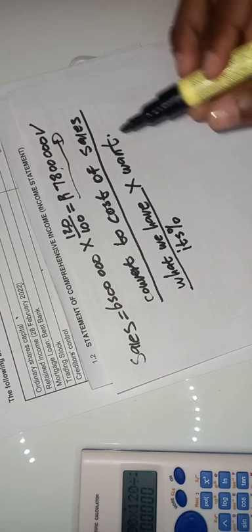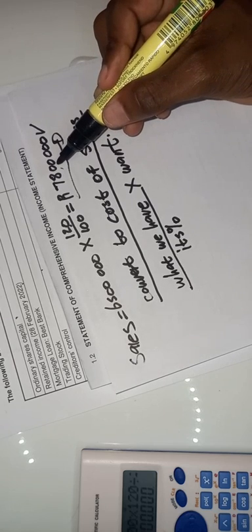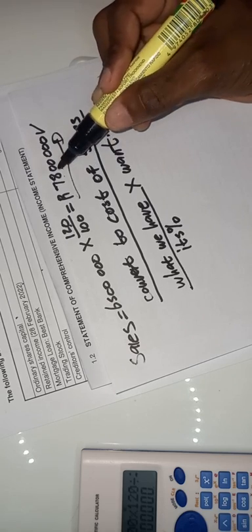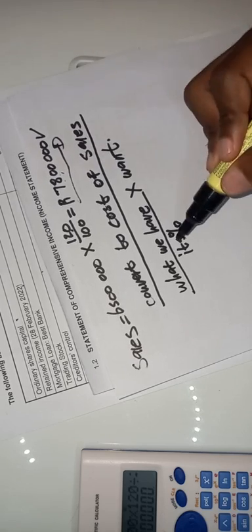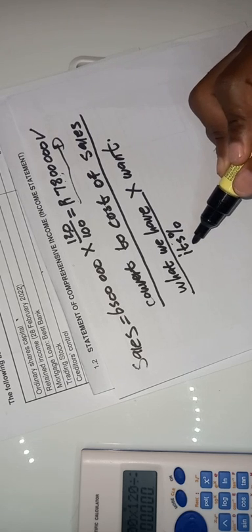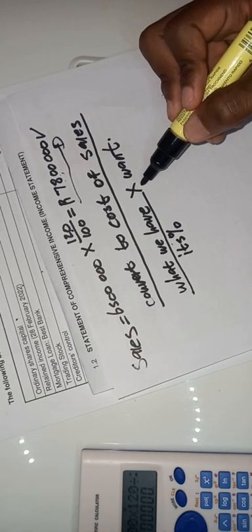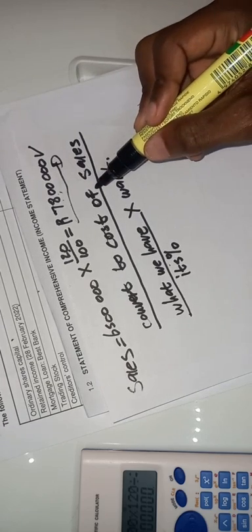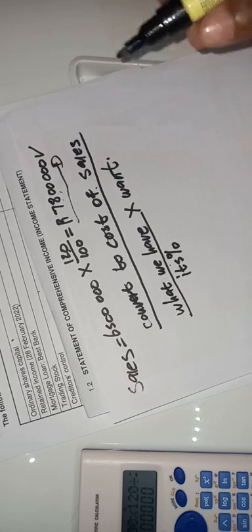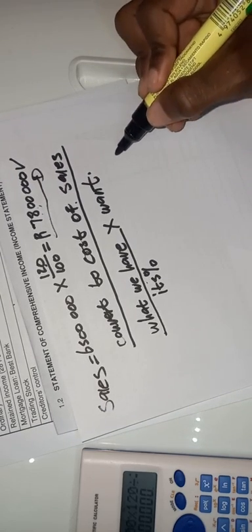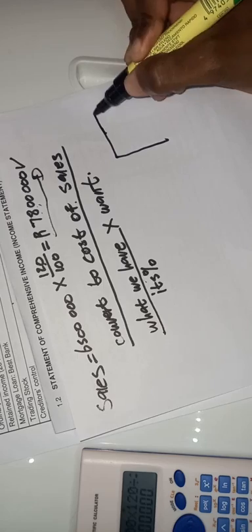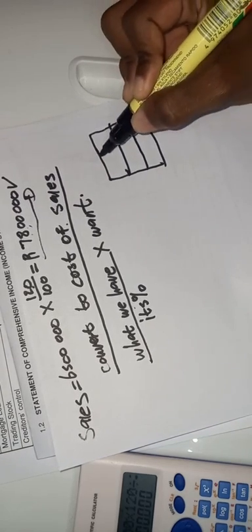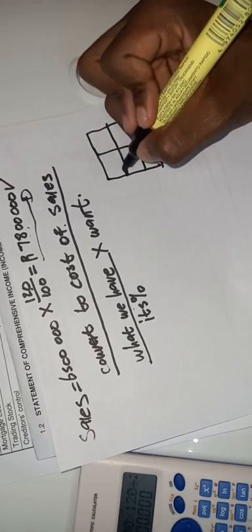So in this case, what we have is the sales, which means we are supposed to divide by the percentage of sales, because we are trying to convert sales into cost of sales. So we are going to divide by the percentage of sales. Then we multiply by the percentage of what we want. What is it that we want? We want cost of sales. So before you write your percentages, first of all, you write your small box here. Write your small box. Sales cost is always 100.